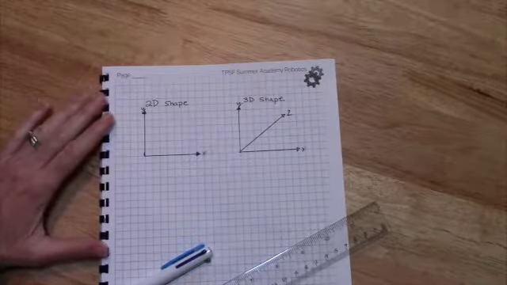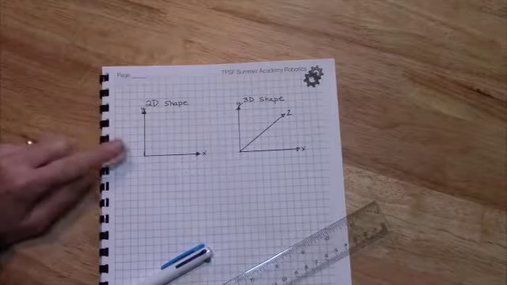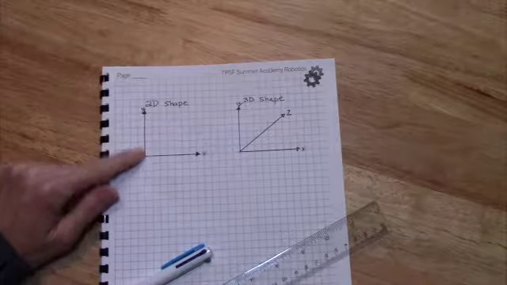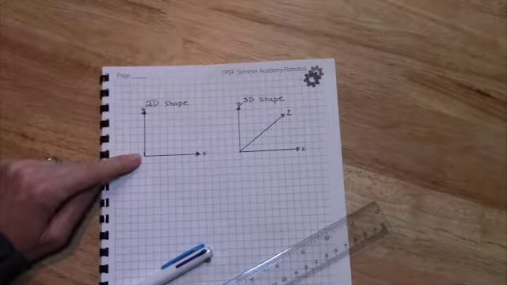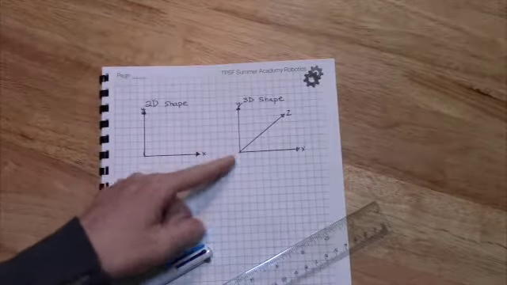Alright, we're going to talk a little bit about the difference between a 2D shape and a 3D shape. You will see on a 2D shape you have two axes, an X, which is the horizontal, and a Y, which is the vertical. On a 3D shape you have three axes, an X, a Y, and then a Z.